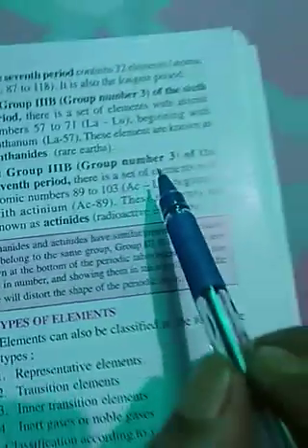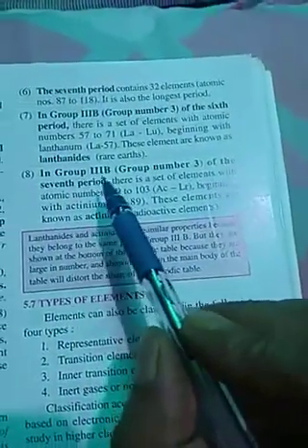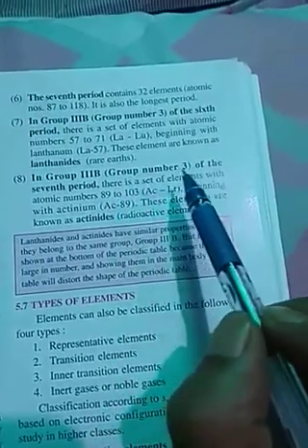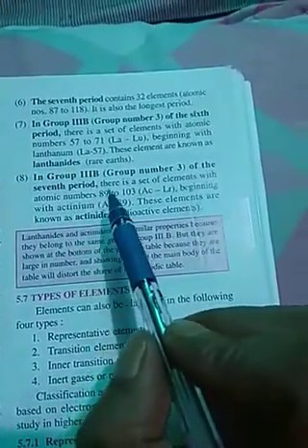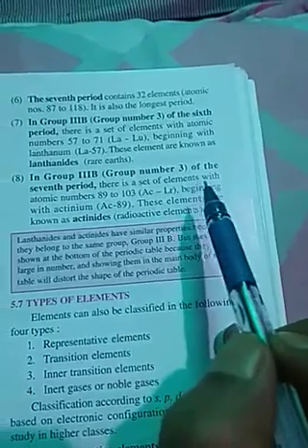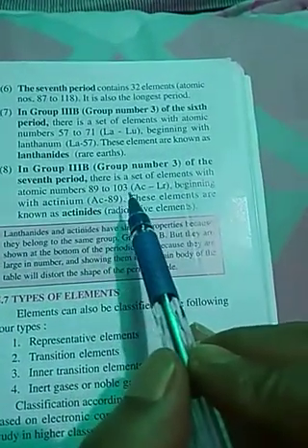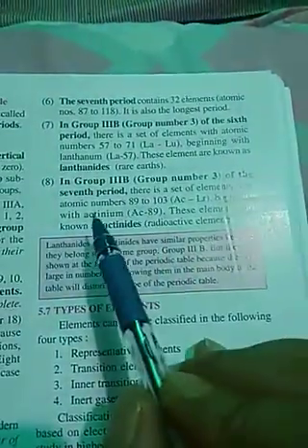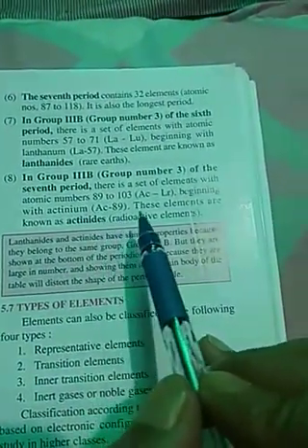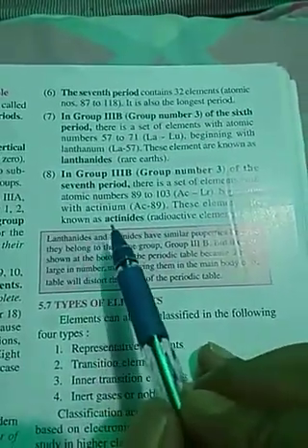These all elements are called your actinides. So in group 3B, group 3 of the 7th period, there is a set of elements with atomic numbers 89 to 103, starting with actinium. These elements are called actinides.